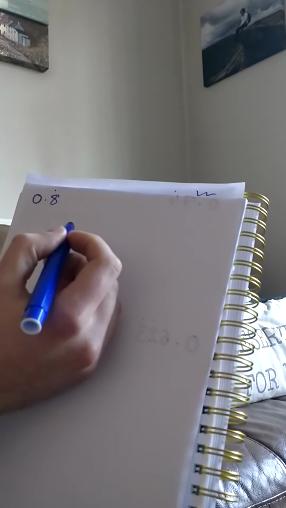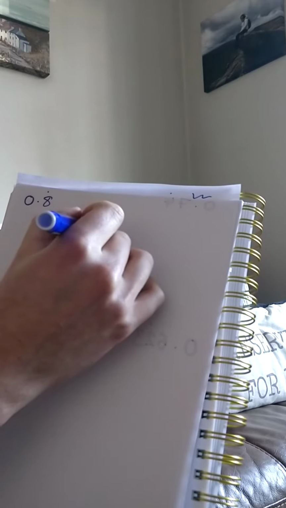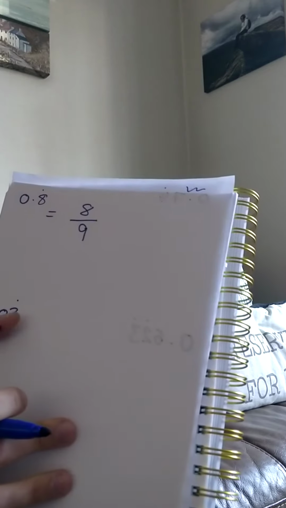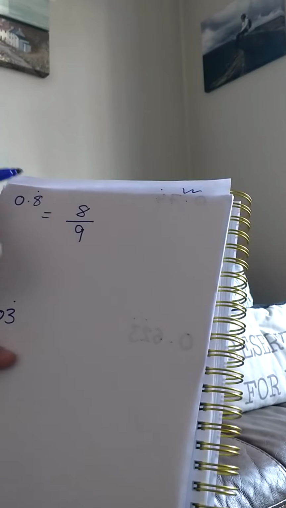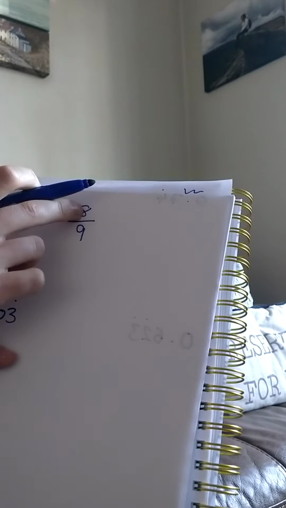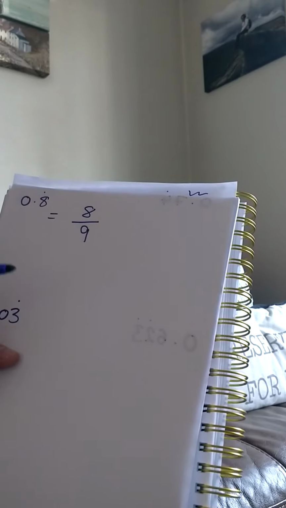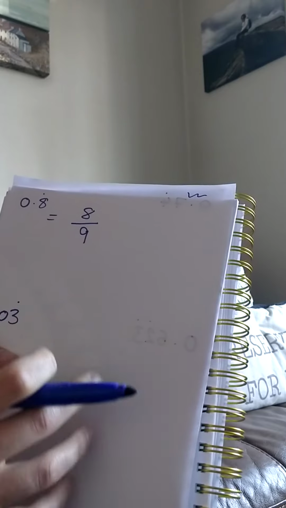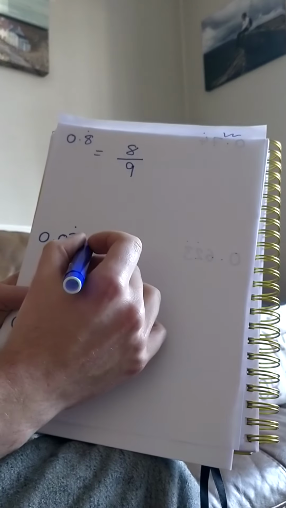So for recurring decimals, if you have something that looks like 0.8 recurring with that symbol above it, that would literally just be 8 over 9. That can't be simplified. That one is actually nice and easy. Whatever is recurring, you put it at the top. For everything at the top that is repeated, it goes over 9. So that one would be 8 over 9. That one's pretty straightforward. This next one is a tiny bit trickier.